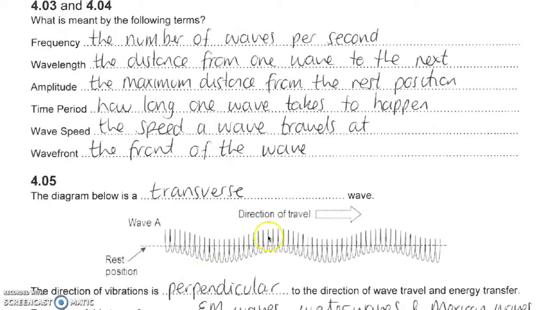Okay, the wavelength is the distance between two consecutive points of a wave, so it could be from this peak to this peak or this trough to this trough. The amplitude is the distance from the rest position or equilibrium position of the wave, so it's going to be from this point to this peak or this point to the trough. Okay, the time period is how long for one wave to pass a point. The wave speed is obviously the average speed of the wave. Wavefront is essentially the front of a wave.